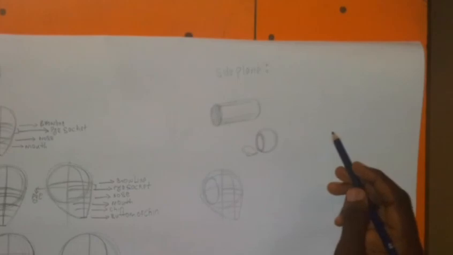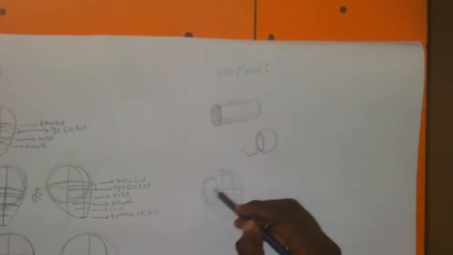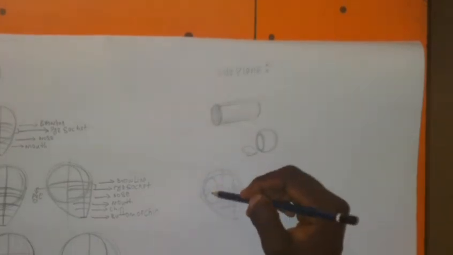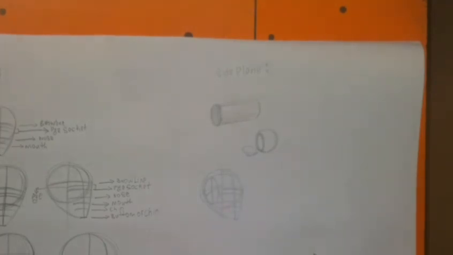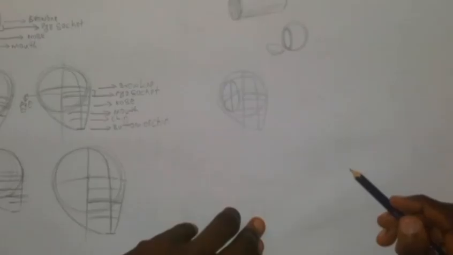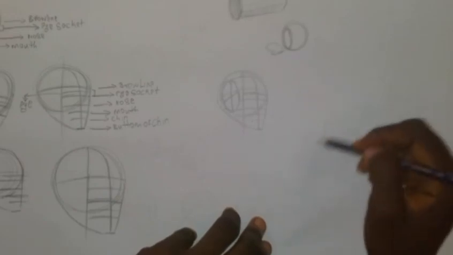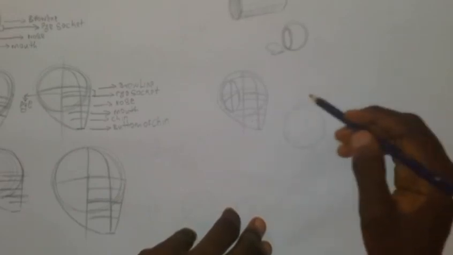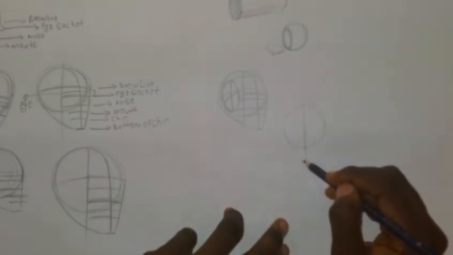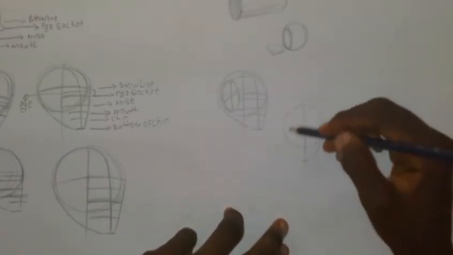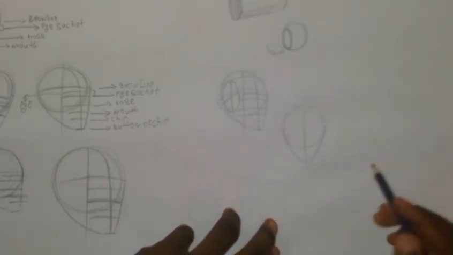So a basic sphere in there, and we divide it into 4 equal halves. So let's do it for the front view now. Our sphere, center line. Let's quickly add our jaw and our basic proportions.